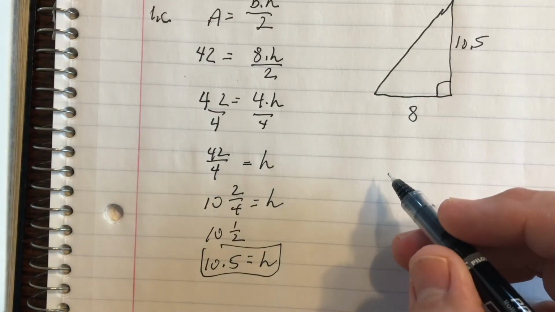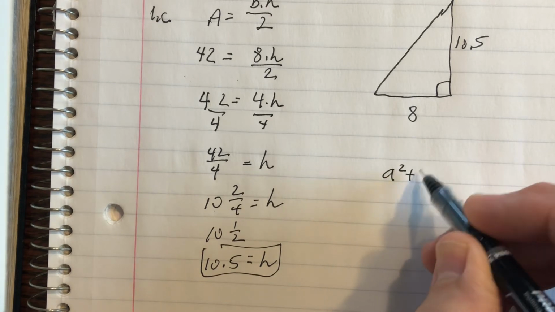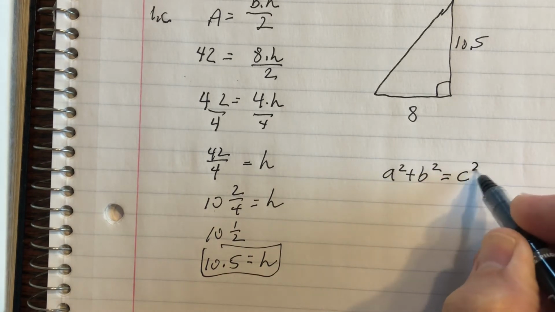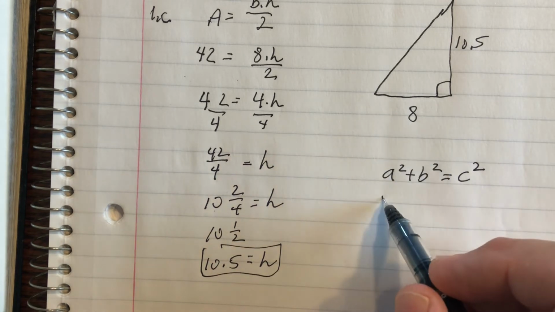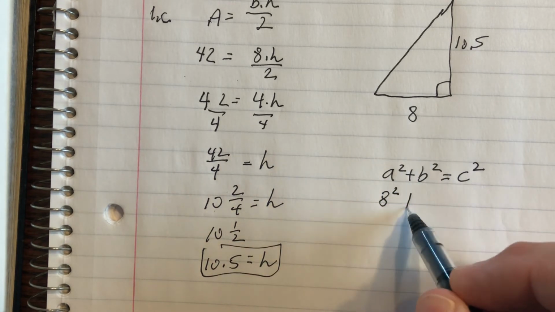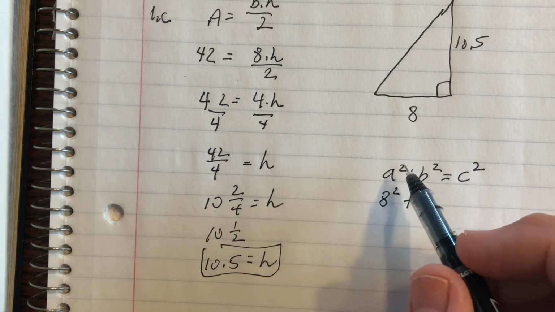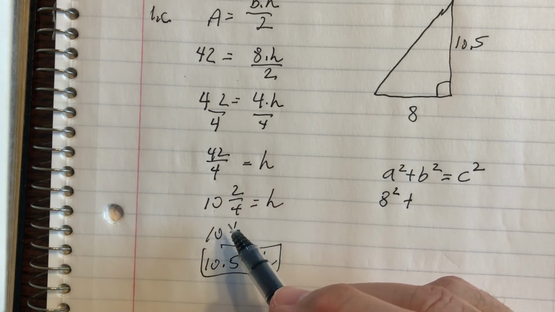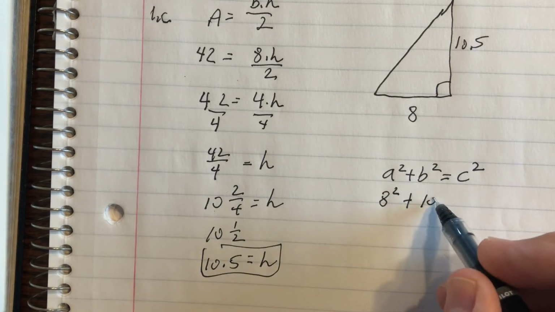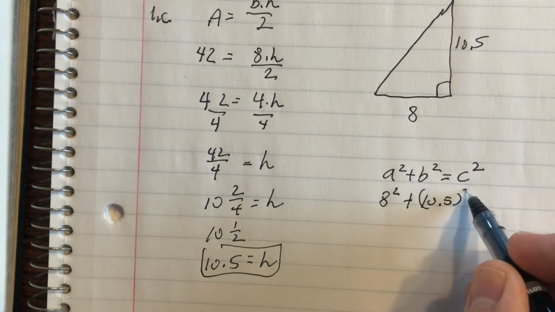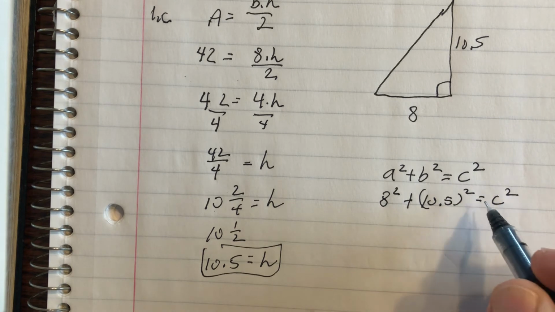So mine's going to look like this. You know the Pythagorean theorem, a squared plus b squared equals c squared. My base is 8. I'm going to sub that in for a. You're going to take your number and sub it in for a. The height of your triangle that you just found using your formula for area of a triangle, mine was 10.5. You'll have a different number, so I'll have 10.5 squared equals c squared.